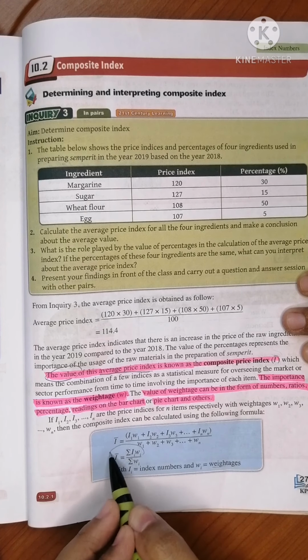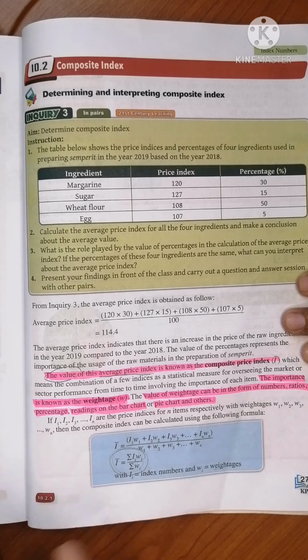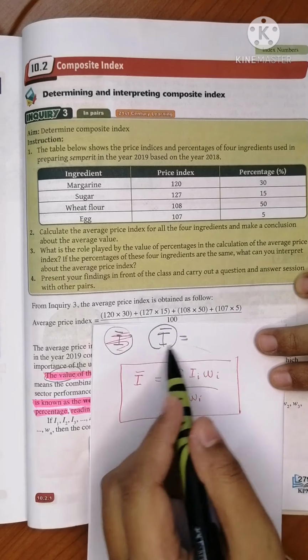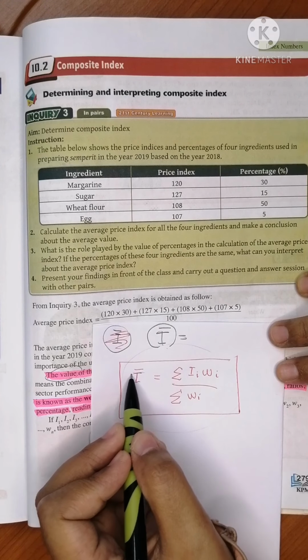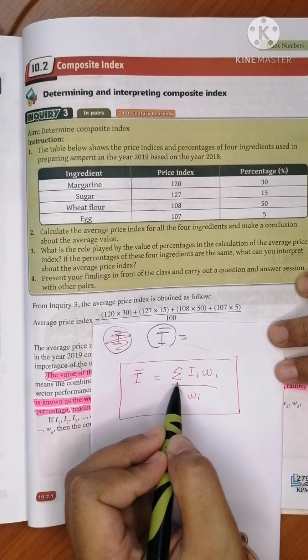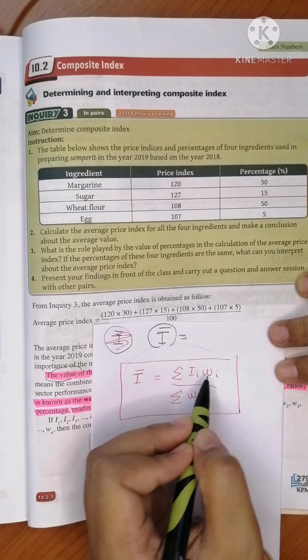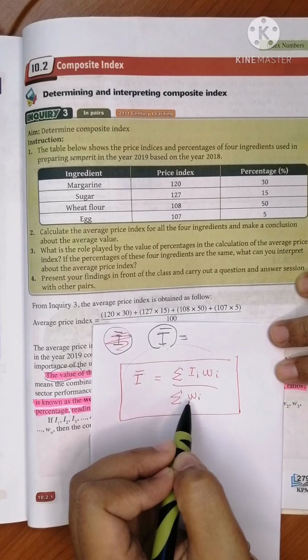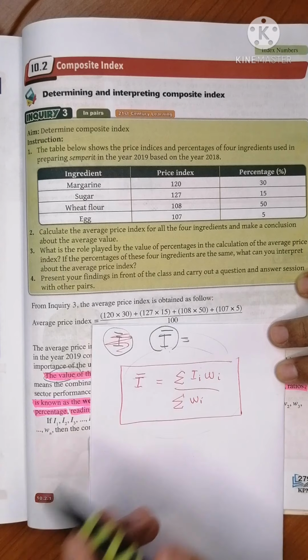This is the simplified formula that you need to remember: the composite index is equal to the total sum of the index number multiplied with weightages, divided by the total sum of the weightages. Remember this one.